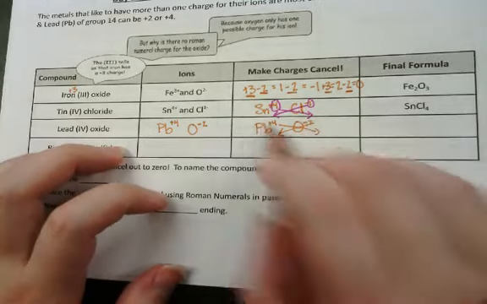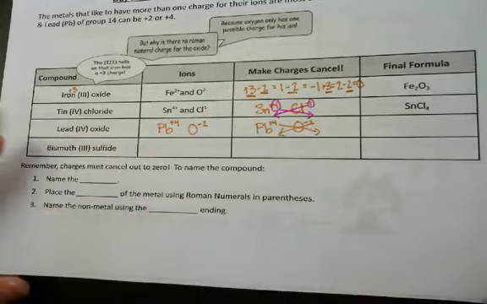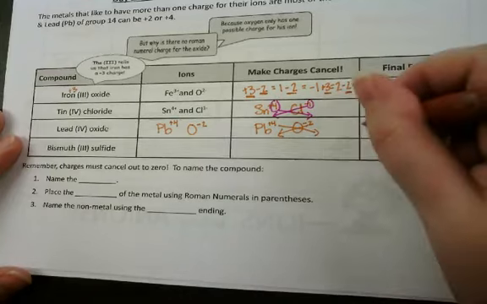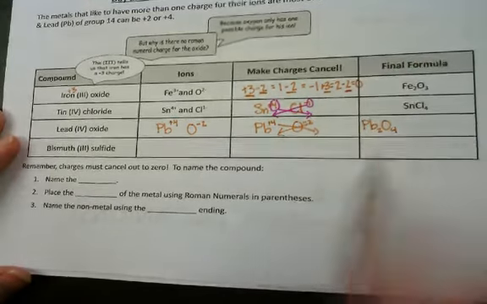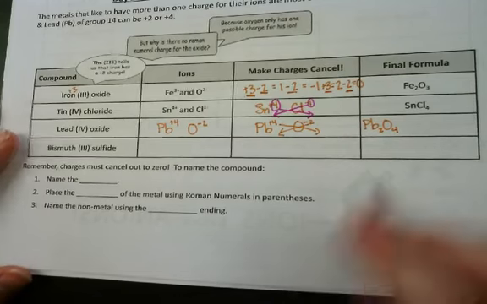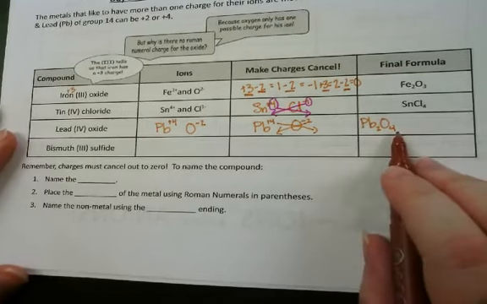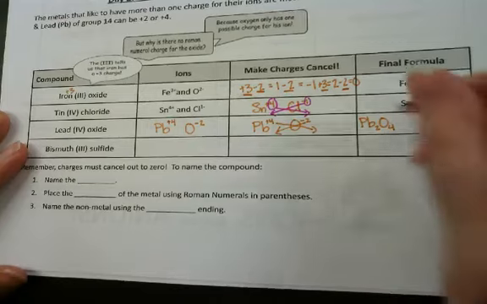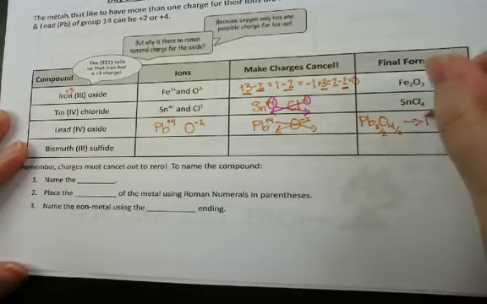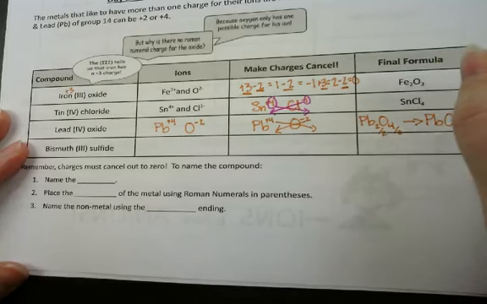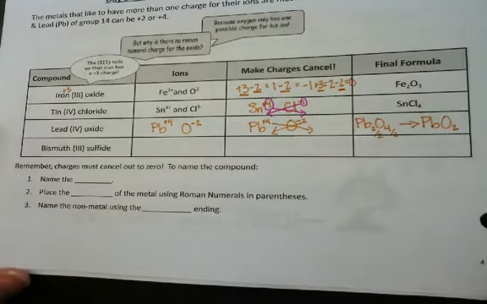So if you choose to do the crisscross method, that's okay, but then you have to ask yourself, at the end, can I simplify this? And the answer is yes, I can take these 2 and divide them both by 2. And if I divide both of them by 2, I end up with PbO2. And that's the correct answer.